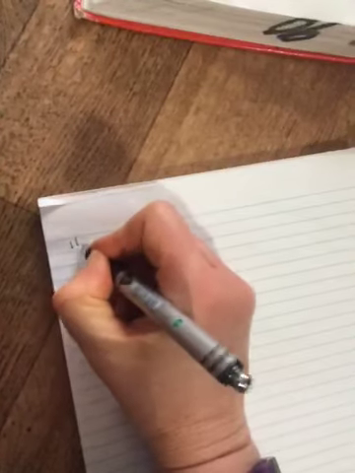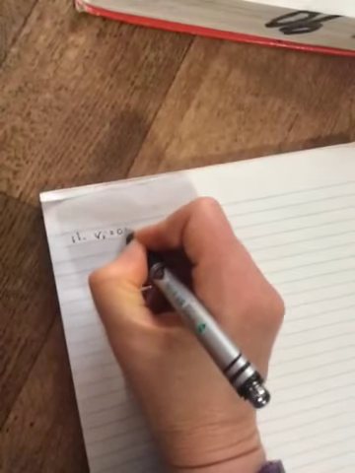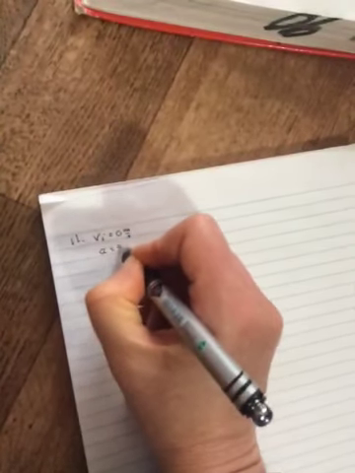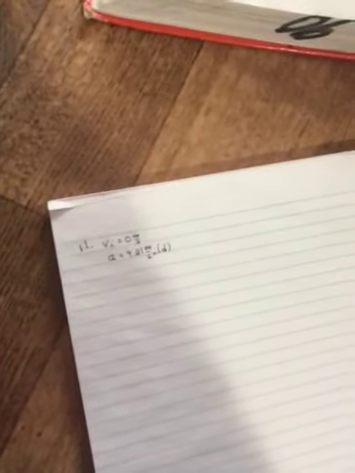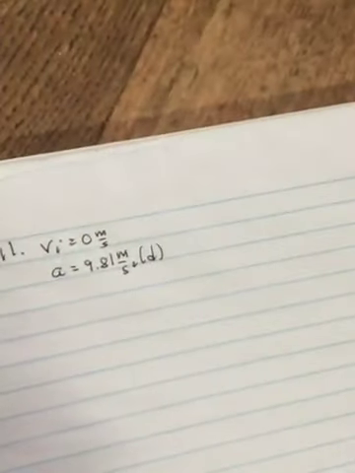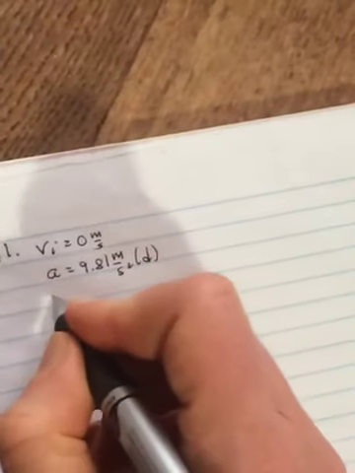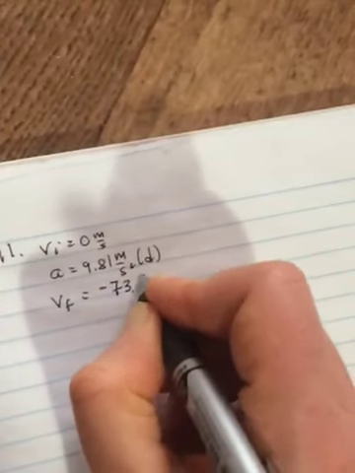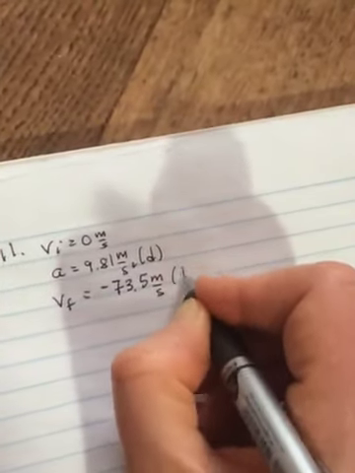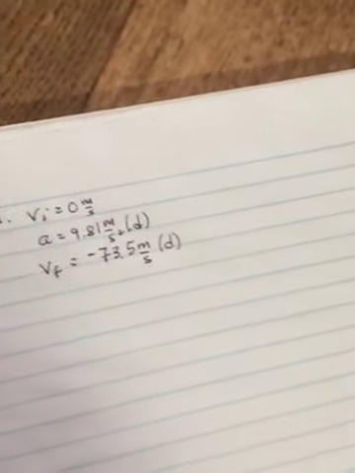A weather balloon is floating at a constant height, which means VI is going to be 0 when it releases a pack of instruments. So VI is 0. A should be 9.81 meters per second squared down. If the pack hits the ground with a velocity, so it's telling us our VF, and it says negative 73.5 meters per second, and of course that negative means it's going down. How far does the pack fall and how long?